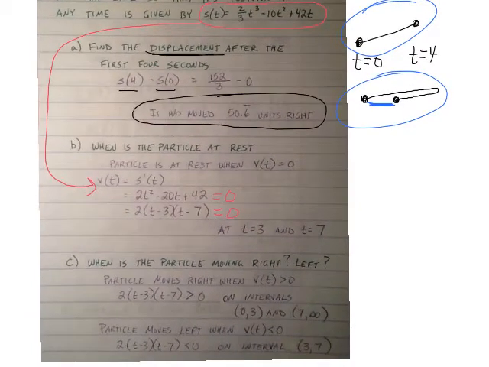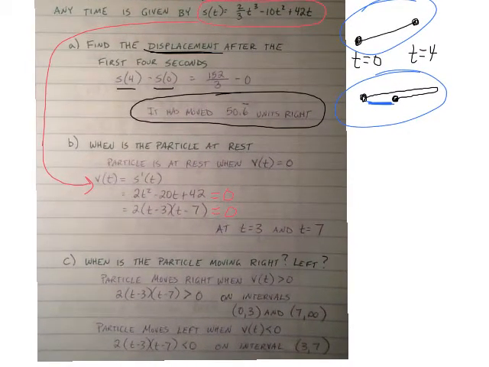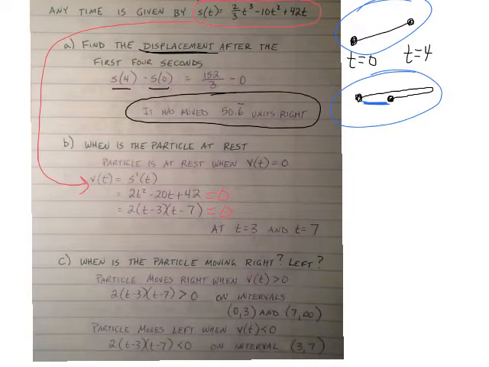The next question is, when is the particle moving to the right? Basically, when is velocity positive? We can set the velocity equation equal to 0, and we find that those times 3 and 7 are important, and that the velocity is greater than 0 if our time is between 0 and 3 seconds or after 7 seconds.